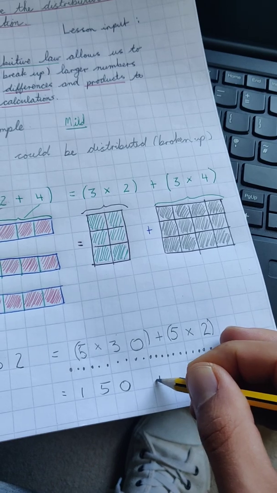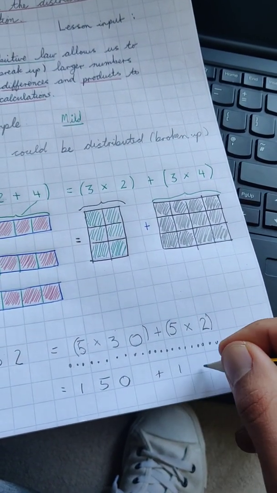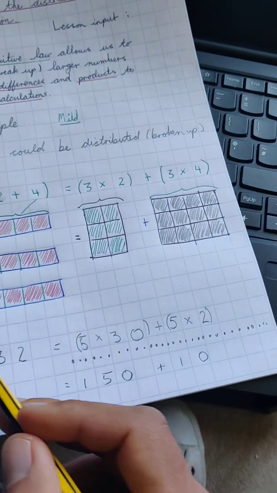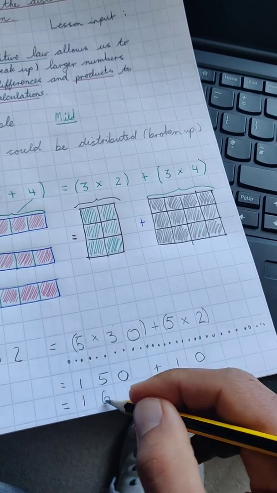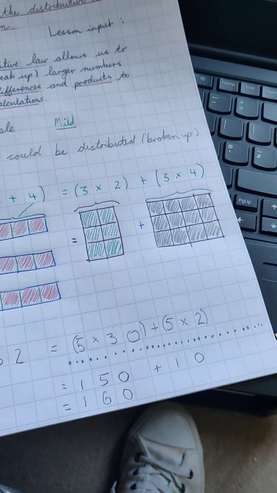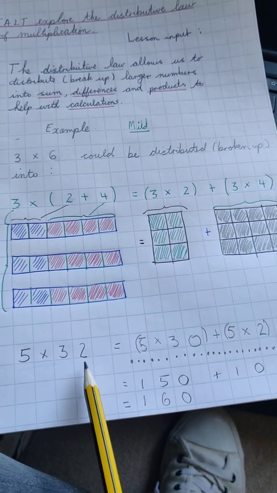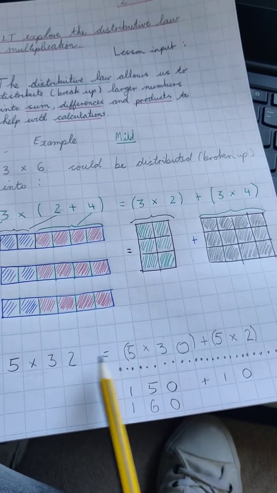And I am going to add 5 times 2 is 10. So then my answer of this sum is 160.